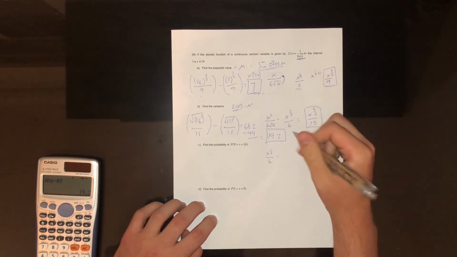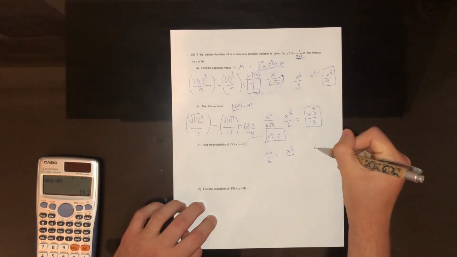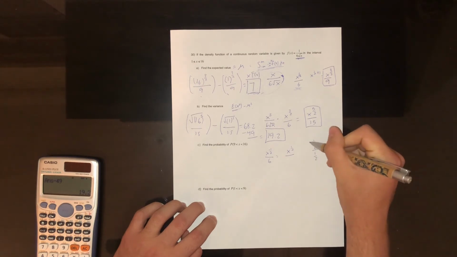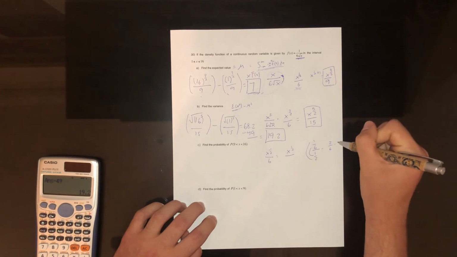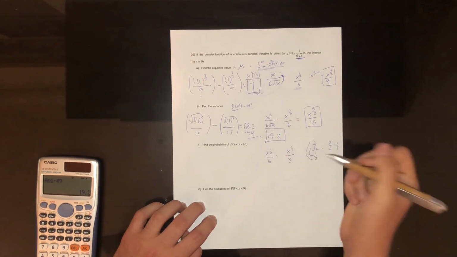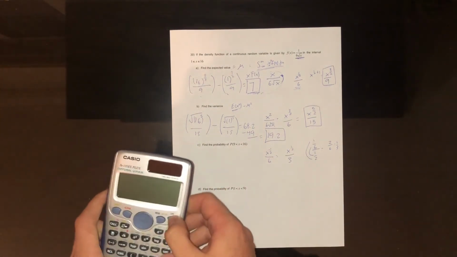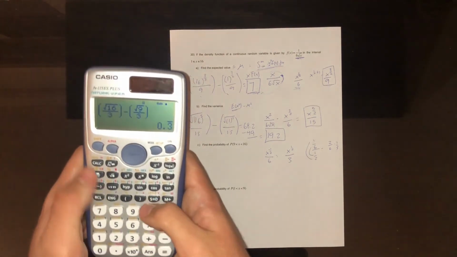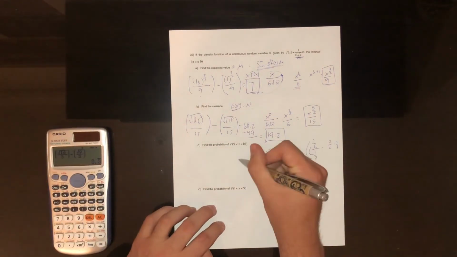We need to integrate it, so we get x to the 1/2 over 1/2, times 1/6. We plug it in the calculator, and this gives us 0.33, which is 33%.